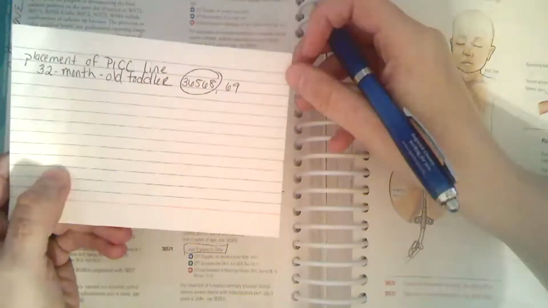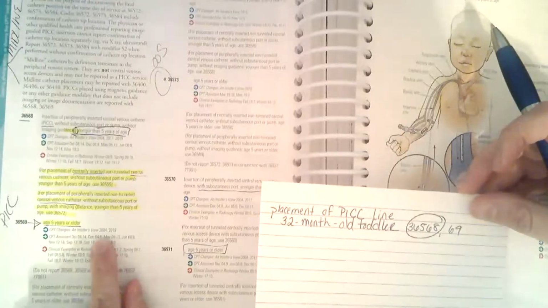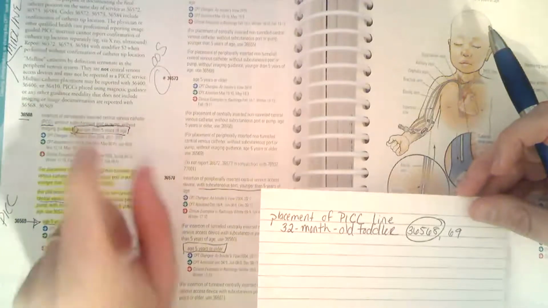Okay. And when you're doing it on the national exam, you'll be much quicker than that because you're not going to explain it to anybody. You're just going to very quickly go through, figure out that this one is for under 5 years, this is for 5 years and older. You know, it's a 32-month-old. You'll pick this one.